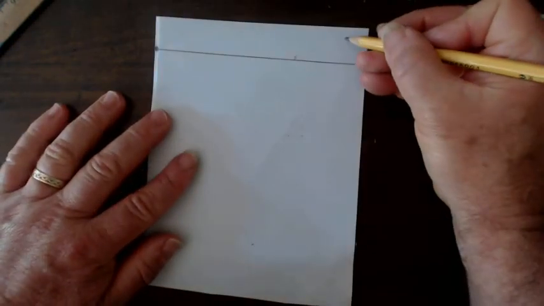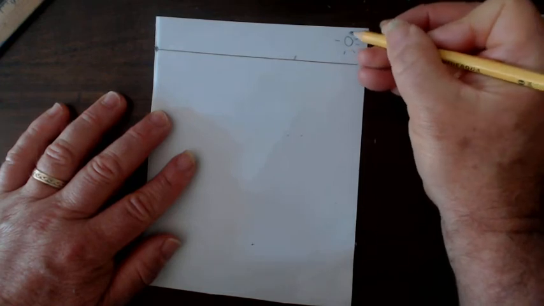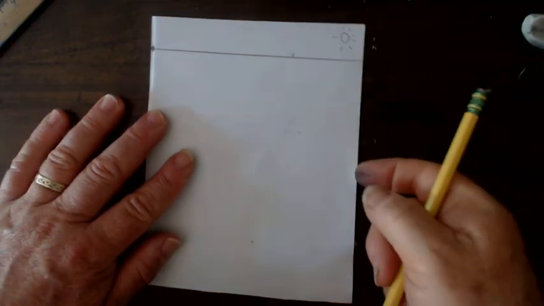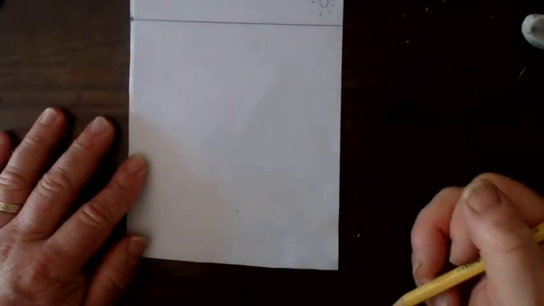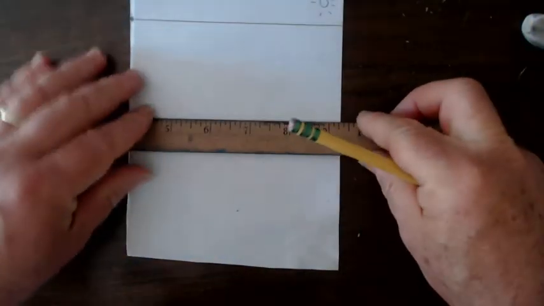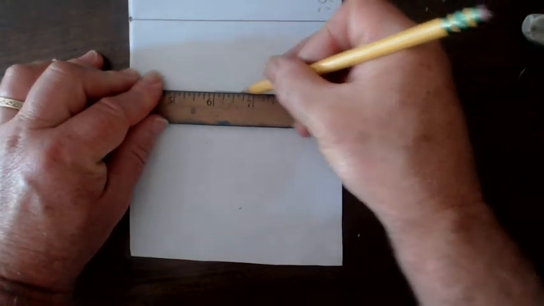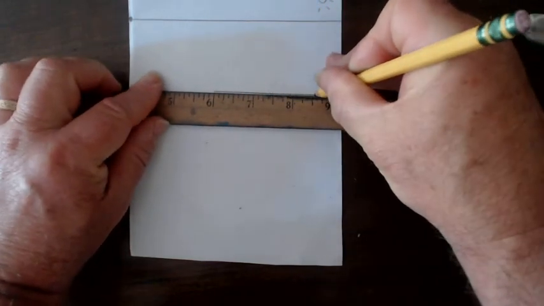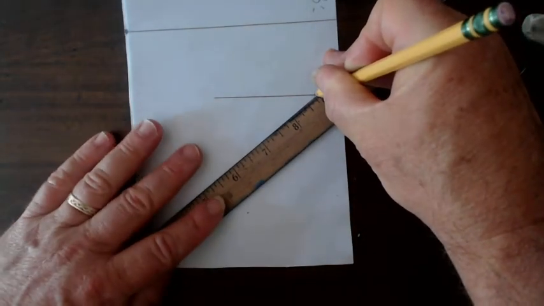For later, I'm going to add a little sun in the sky, shining so brightly. Yay. And now I need to draw my bubble letter Z. To draw my bubble letter Z, it's a lot like drawing an angular version of a bubble letter S. I can use my ruler if I want really nice straight lines, which I have to say definitely helps me. I'm going to go horizontal.